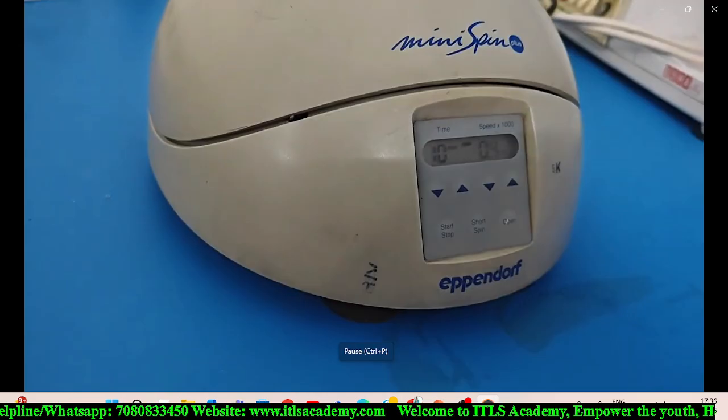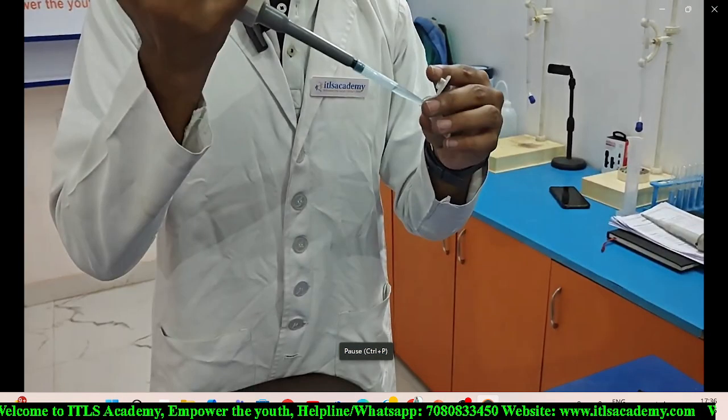So friends, after performing the centrifugation, now we have taken it out from the centrifuge. What we are going to do now, we need to discard the supernatant and we take further pellets. Remember that the pellet should not be disturbed while you discard the supernatant.